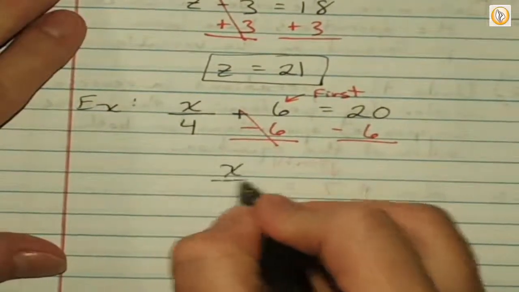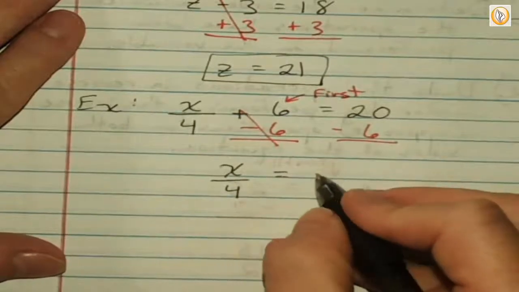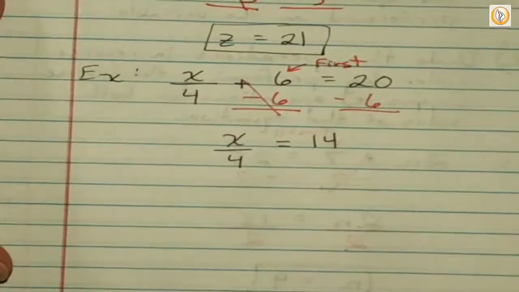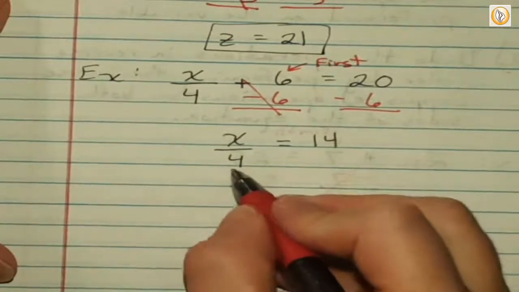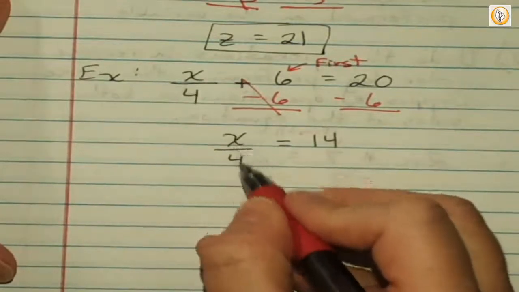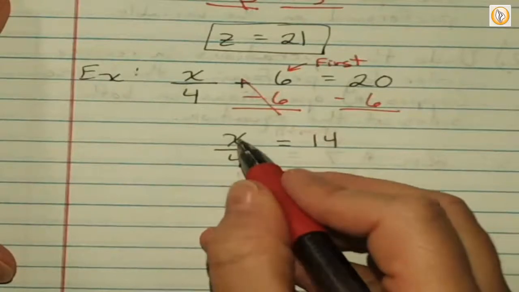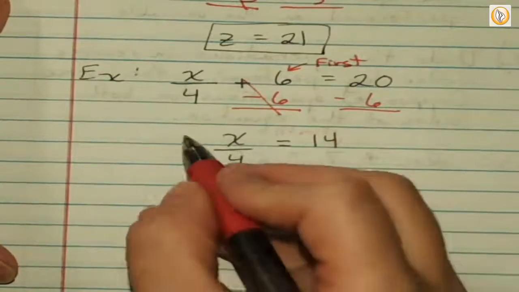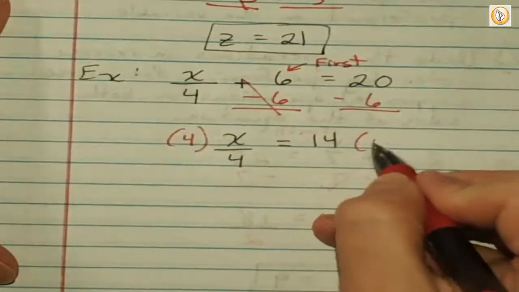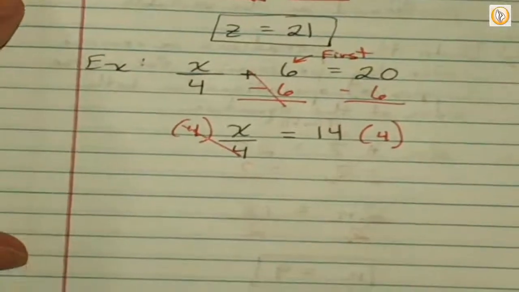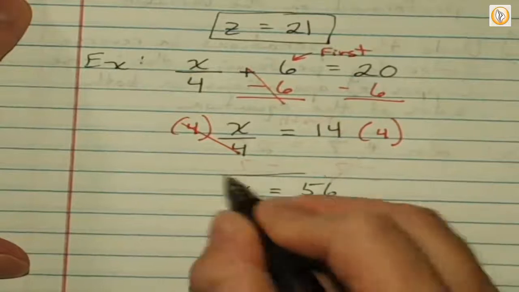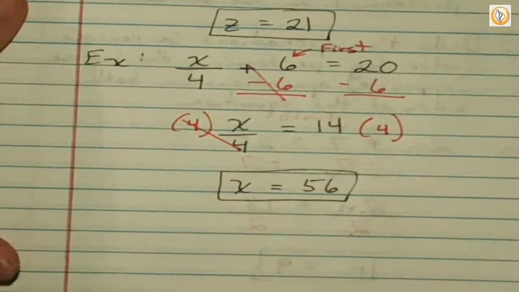So now I have x divided by 4 equals 14. Joseph, what do I need to get rid of now? Okay, we're going to get rid of the 4. What operation is taking place right here? Division. So the opposite is, so now we can get rid of the 4 by multiplying on both sides. And we get x equals 56. Are there any questions?